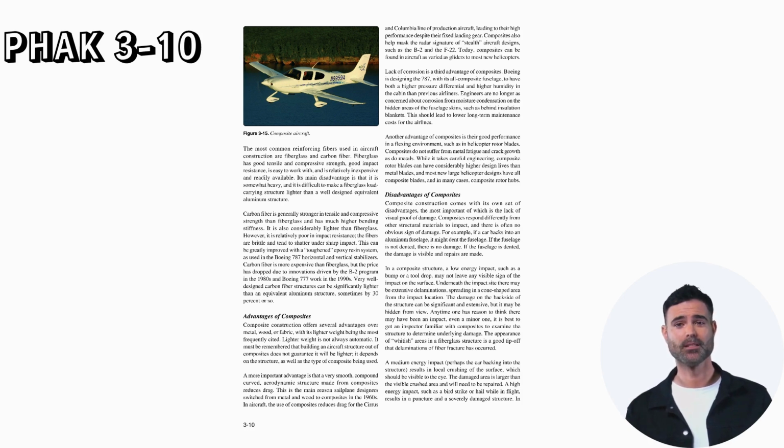Disadvantages of composites. Composite construction comes with its own set of disadvantages, the most important of which is the lack of visual proof of damage. Composites respond differently from other structural materials to impact, and there is often no obvious sign of damage. For example, if a car backs into an aluminum fuselage, it might dent the fuselage. If the fuselage is not dented, there is no damage. If the fuselage is dented, the damage is visible and repairs are made.